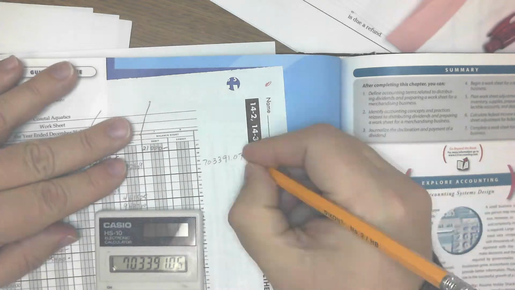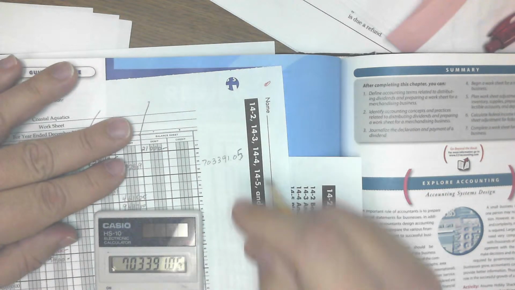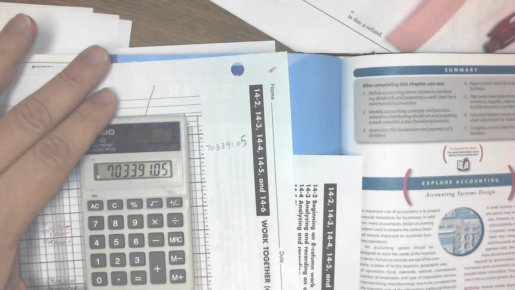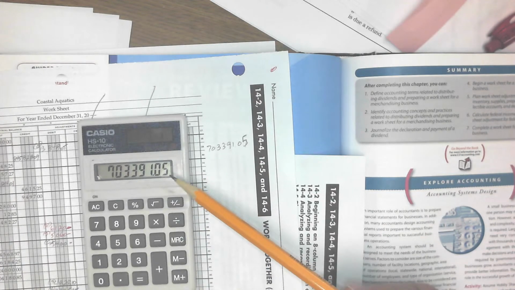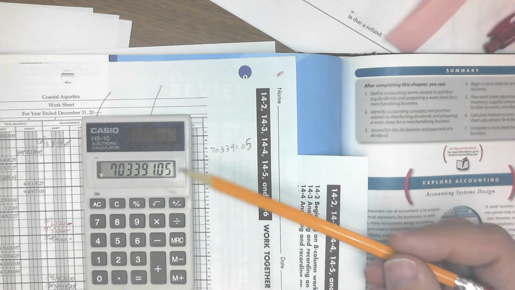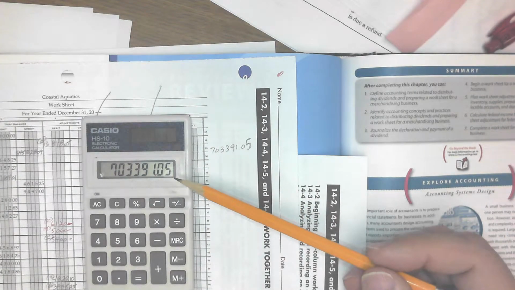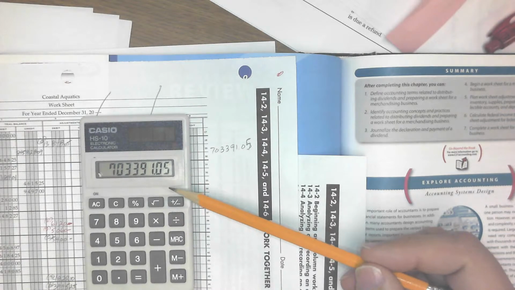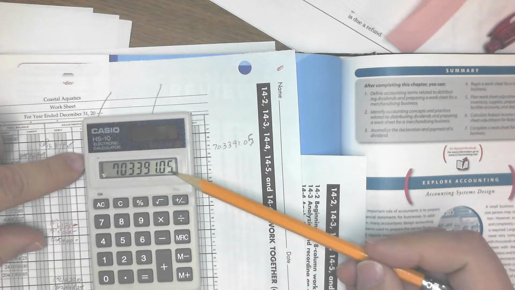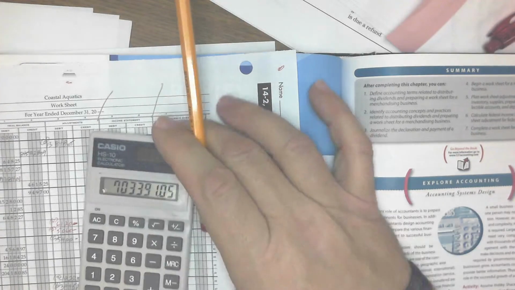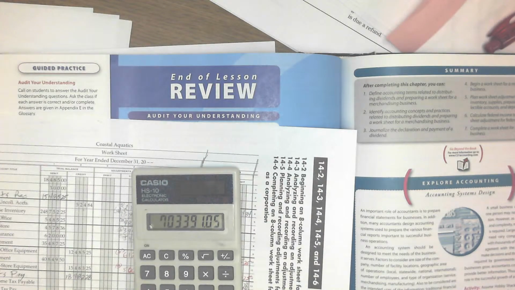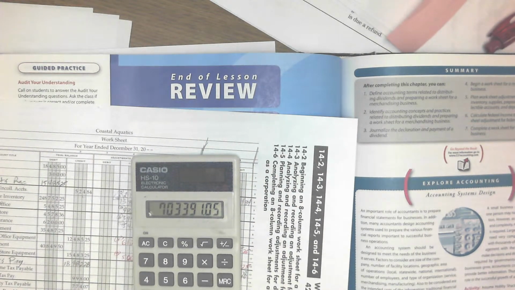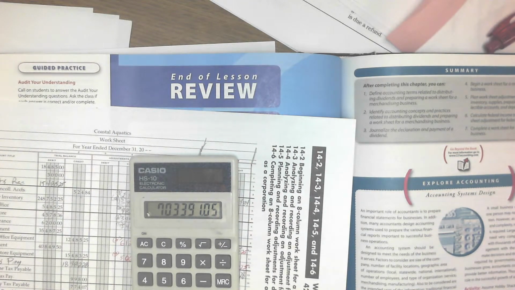You got that? No. 714,000. Anybody else get this number when you add up the debit column? Can you see? 703,391. Did you guys get that? No.